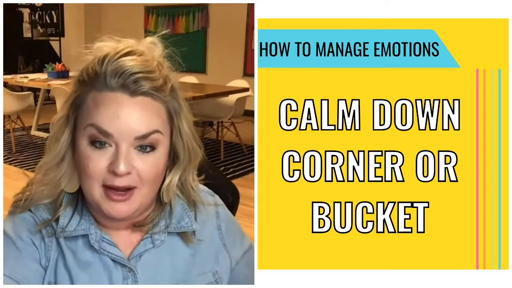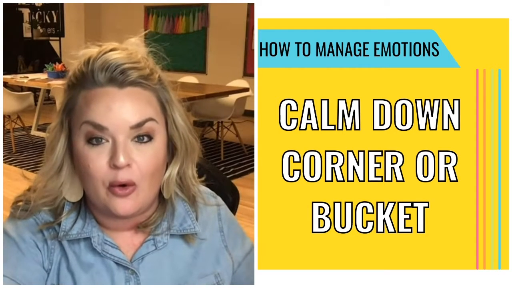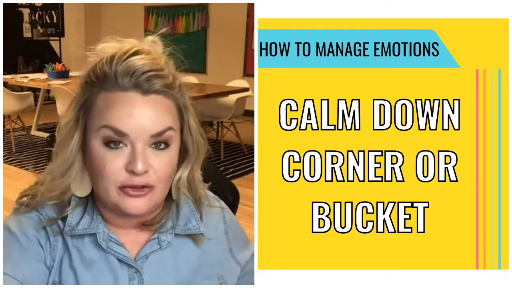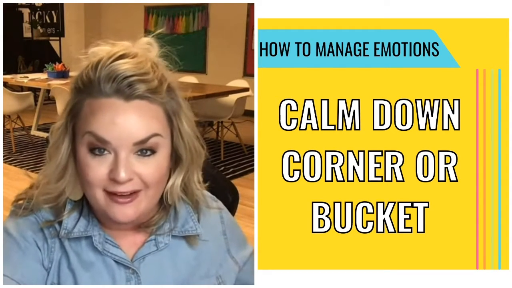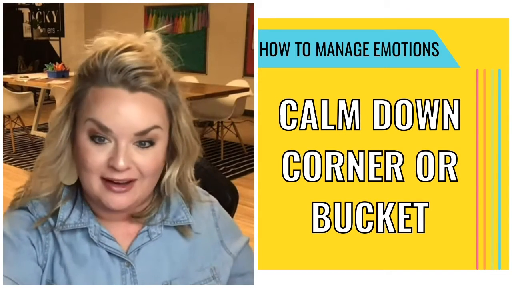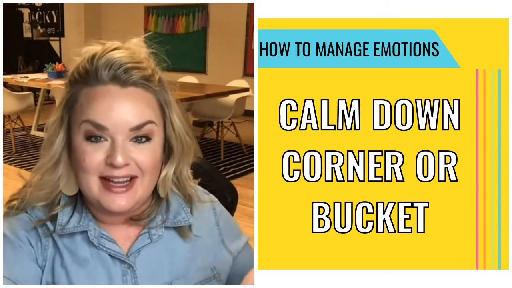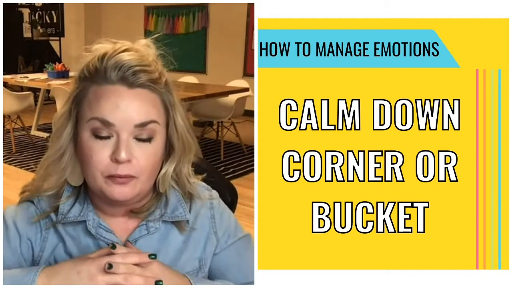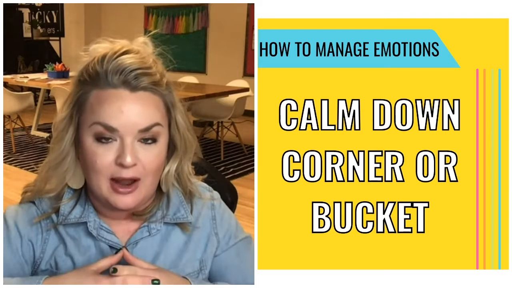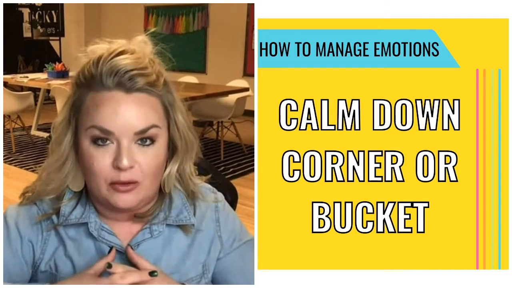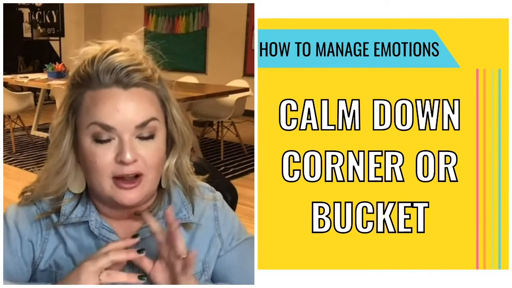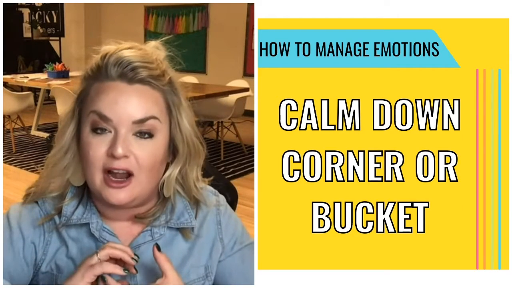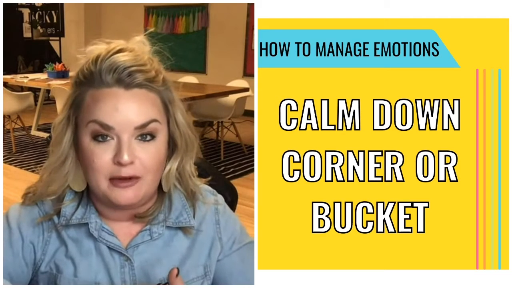Another way we help them to manage their emotions is a calm down corner or a calm down bucket. This looks different in every classroom. I've seen really elaborate calm down corners. I've seen really basic calm down buckets. Basically, what this is, it's a toolkit or corner of your classroom where you provide your students with things that will help them to calm down. If you go to luckylittlelearners.com and you just type in calm down corner, you're going to see a list of suggestions of different things that can go in the calm down corner or the calm down bucket.